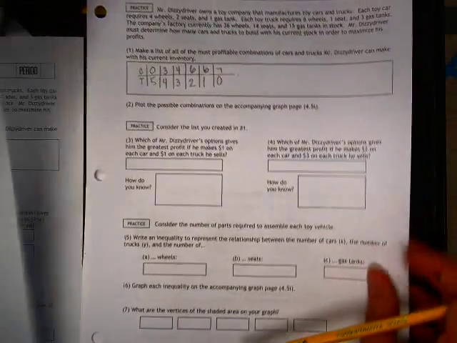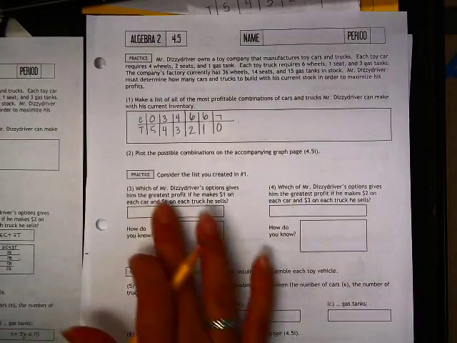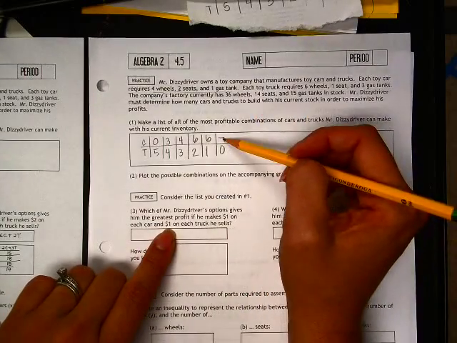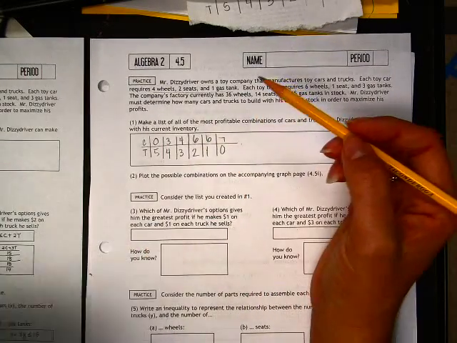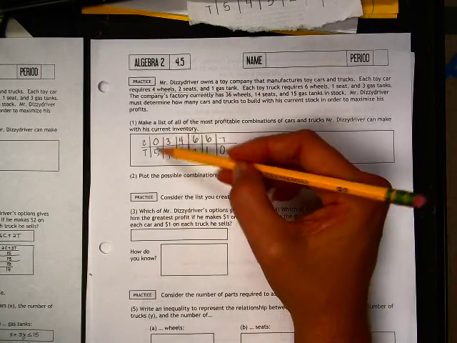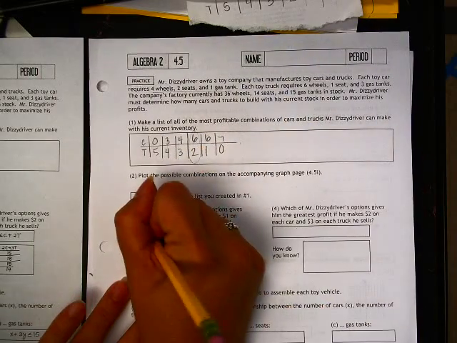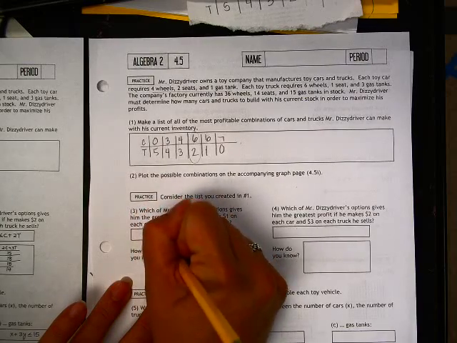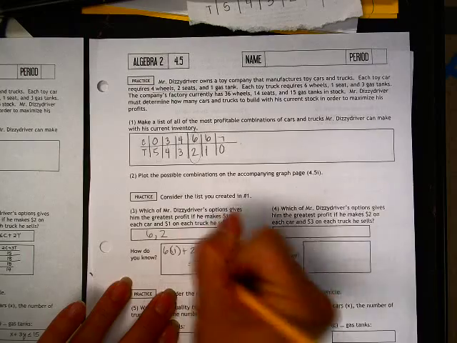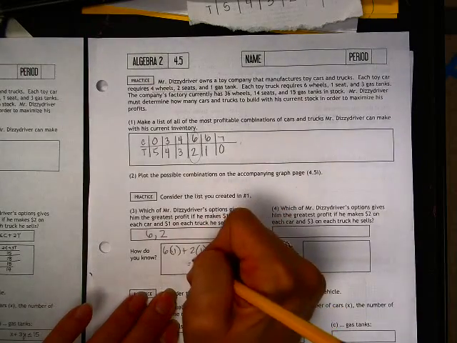So now we're going to figure out some other things. First of all, which of these options gives him the greatest profit if he makes $1 on each of them? So really we just look at the totals, which are 7, 7, 8, 7, 7, 5. So the 6 and the 2, because 6 times 1 plus 2 times 1 is equal to $8.